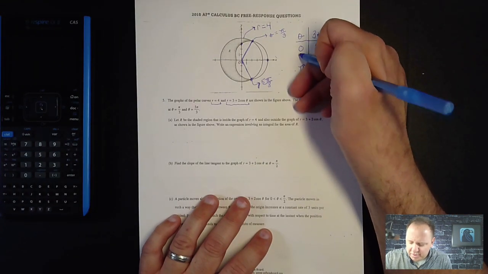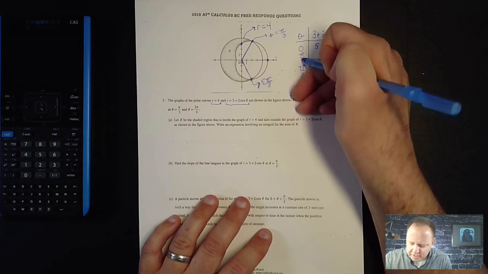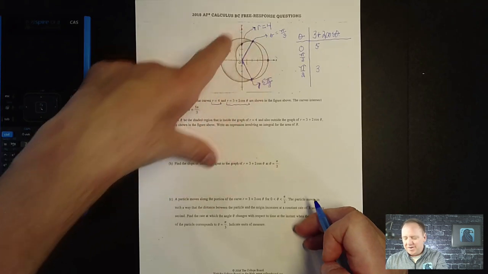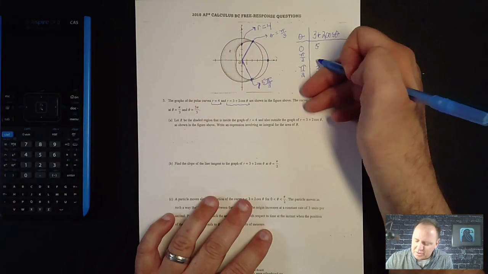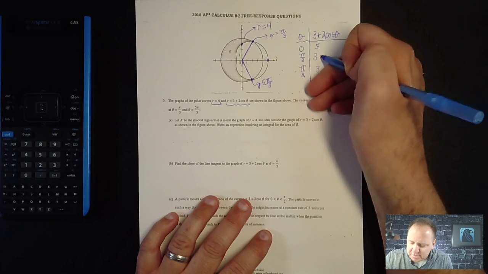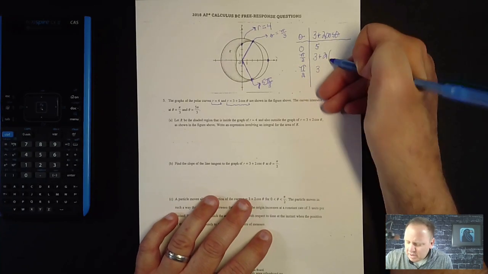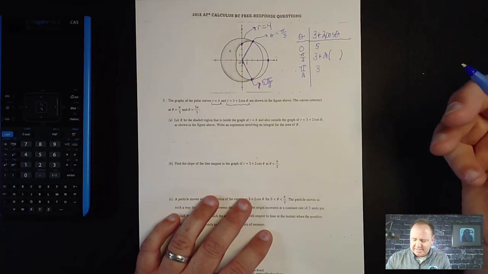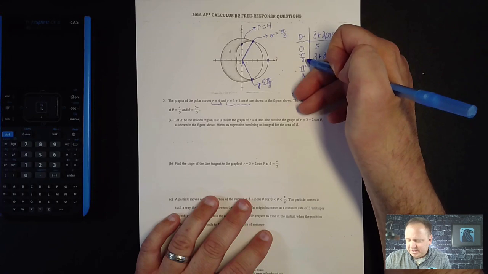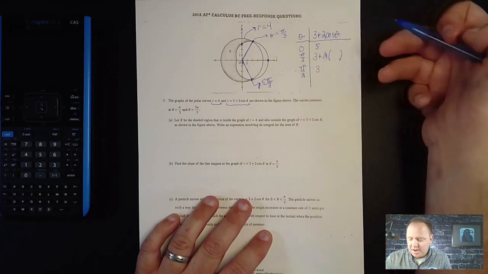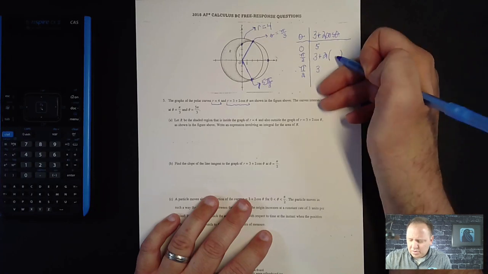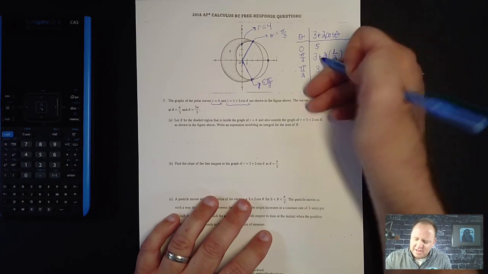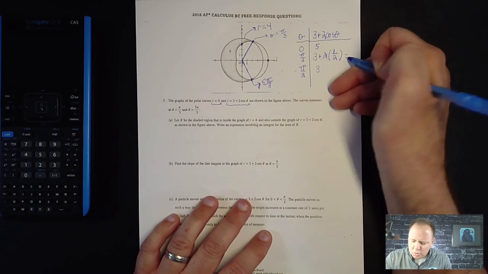And I'm going to throw in pi over 3, just because we know that's where that intersects. Again, I'm not putting the r is equal to 4 in here because you already know the radius is always 4 for that circle. So if I put in pi over 3, this becomes 3 plus 2. Now, you've got to think about this. What is adjacent to 60 degrees? The adjacent leg would be 1, and the hypotenuse would be 2, so that would be a half. So the cosine of pi over 3 is a half. So that becomes 3 plus 1, which is equal to 4.